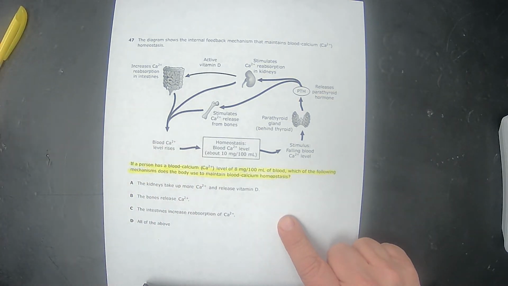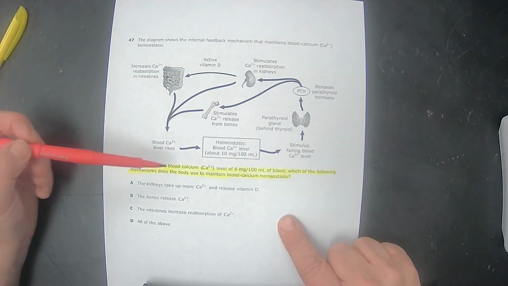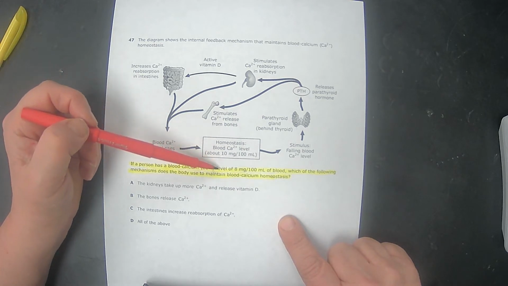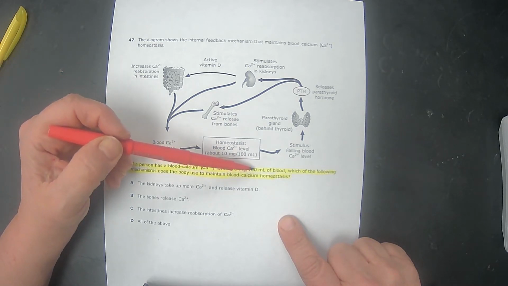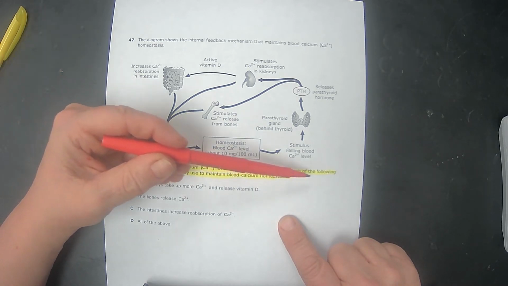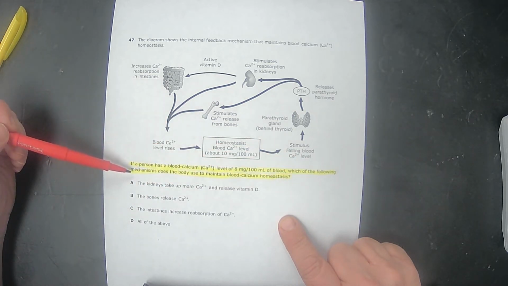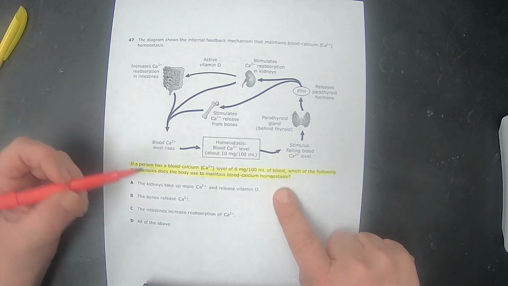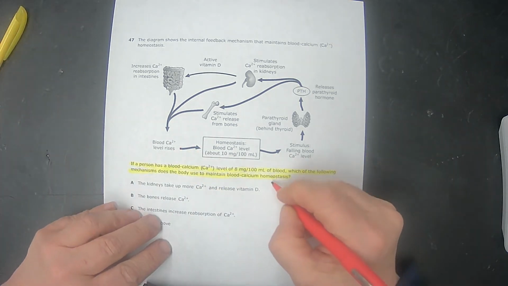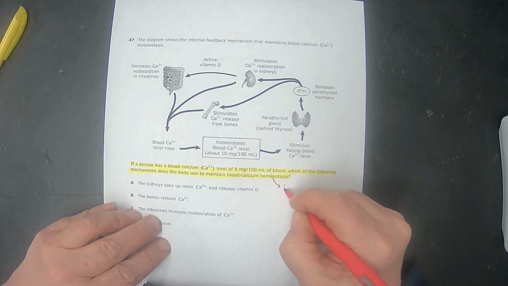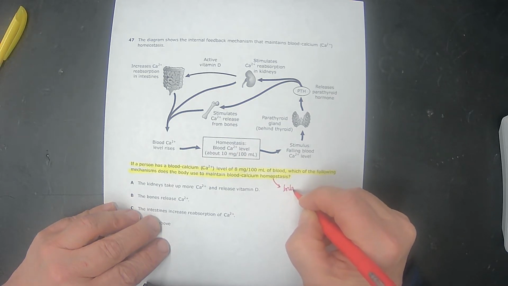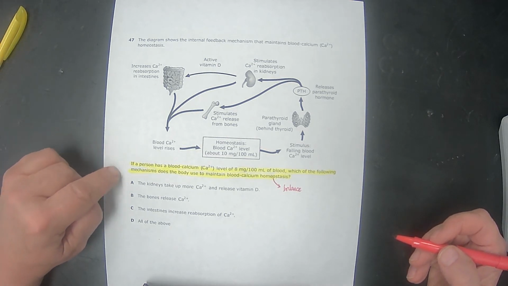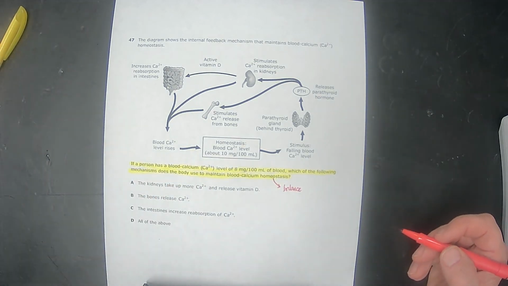The question says, if a person has a blood calcium, which is Ca2+, calcium ions, level of 8 milligrams per 100 milliliters of blood, which of the following mechanisms does the body use to maintain blood calcium homeostasis? Well, I know this word is about keeping things in balance. So I need to figure out what the body is going to do to keep calcium in balance.